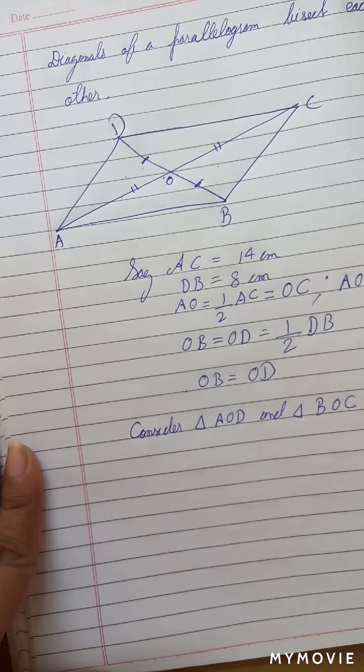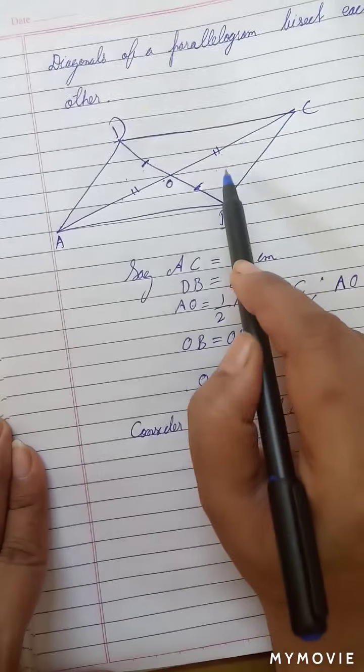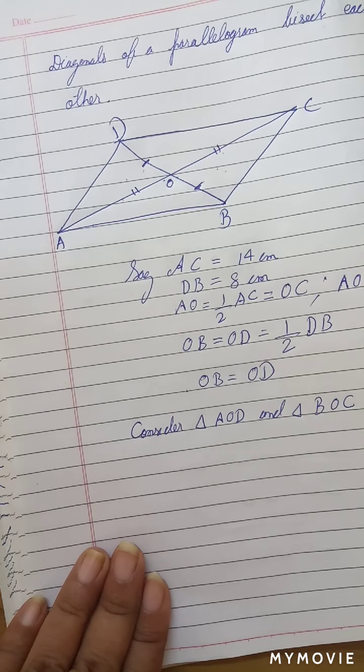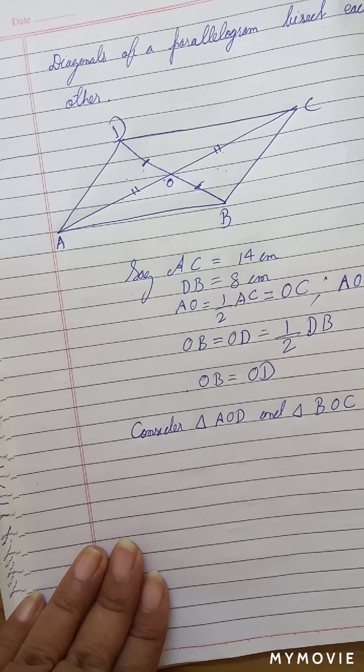Now, at this point, I would recommend that you pause the video and try to guess which congruence property should be applicable here, so that we can prove that this triangle is congruent to this triangle. That is, triangle AOD and triangle BOC are congruent. Which property should be applicable? Should it be SAS, ASA or SSS? RHS is not going to hold here. Okay, let's begin.